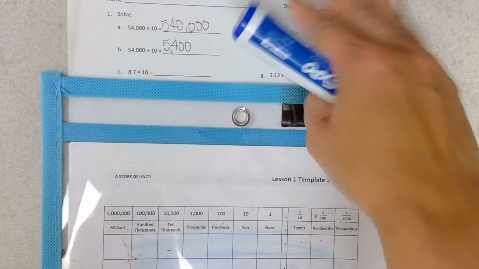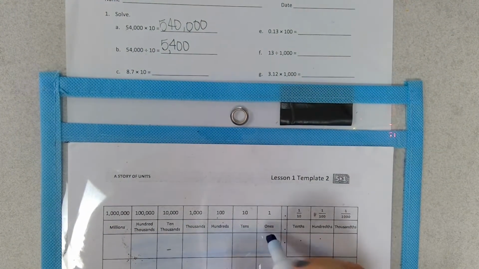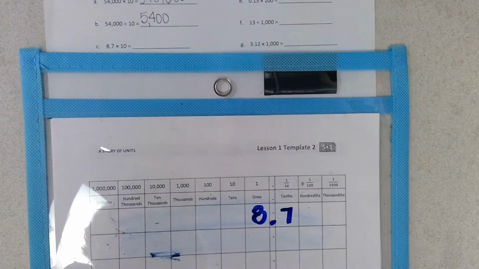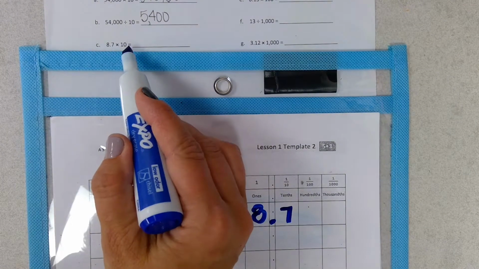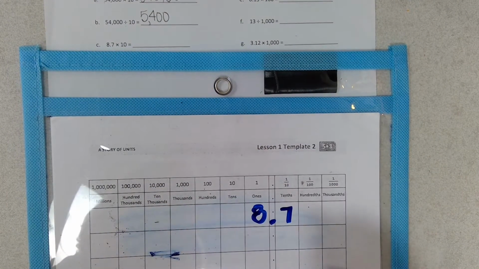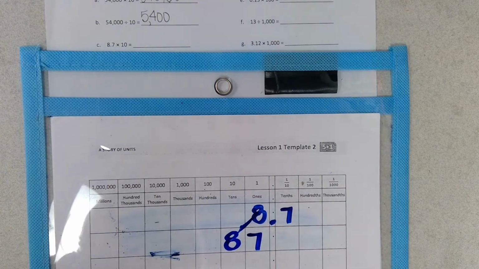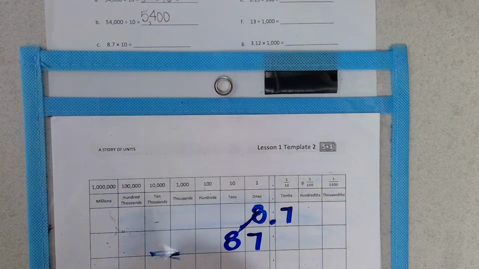So now I'm going to do this one. I have 8 and 7/10. Okay, I'm going to move this up a little bit. And it says I'm going to multiply it by 10, so I'm going to get bigger. So I'm going to move my place value 1 over. And my answer is going to be 87.